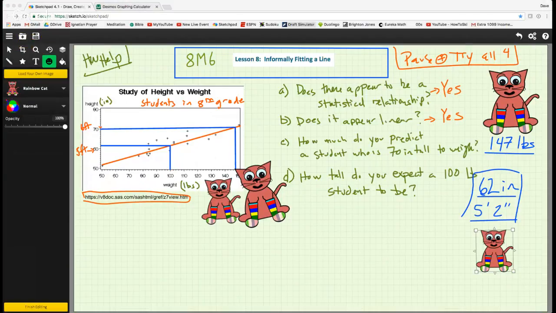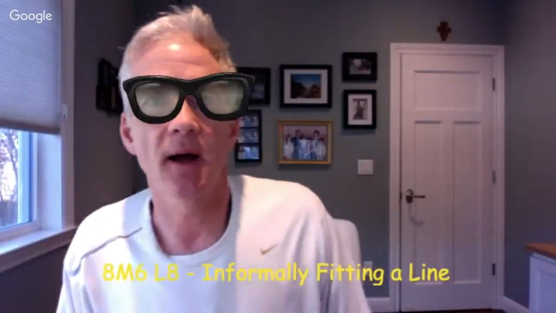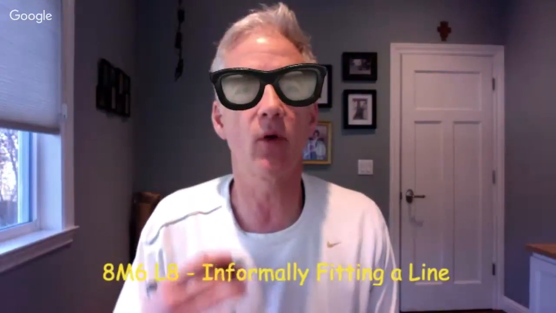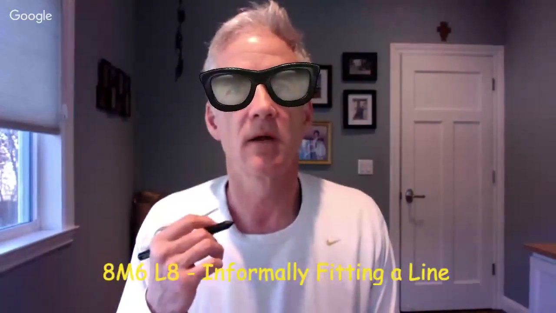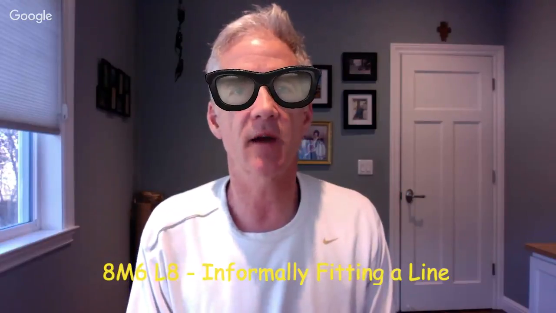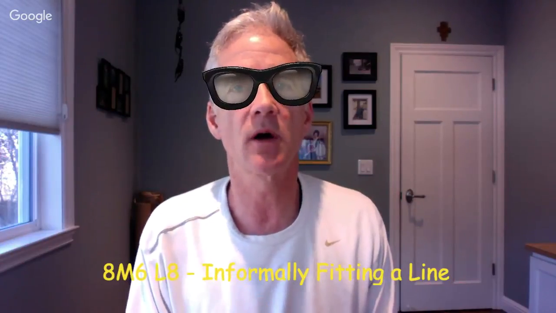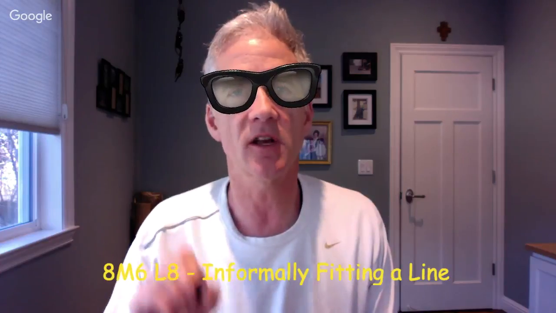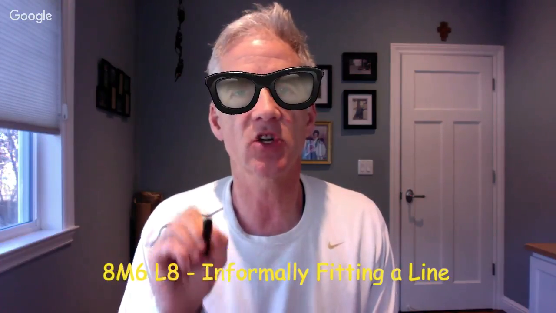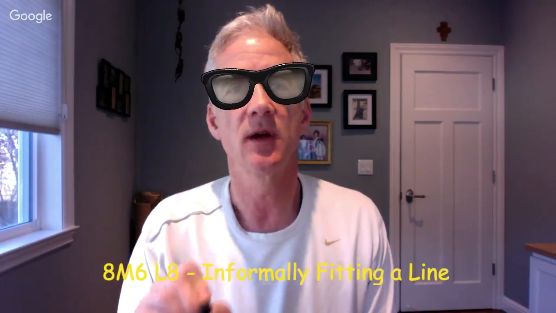So hopefully this was a useful lesson, taking scatter plots to the next level, working a few examples, and continuing to understand how important it is to be able to model data on scatter plots and make predictions using those scatter plots. Because in this world, what's going to happen to you as you get older is people are going to begin to use data, and they're going to refer to data, and they're going to try and argue things to you using data.